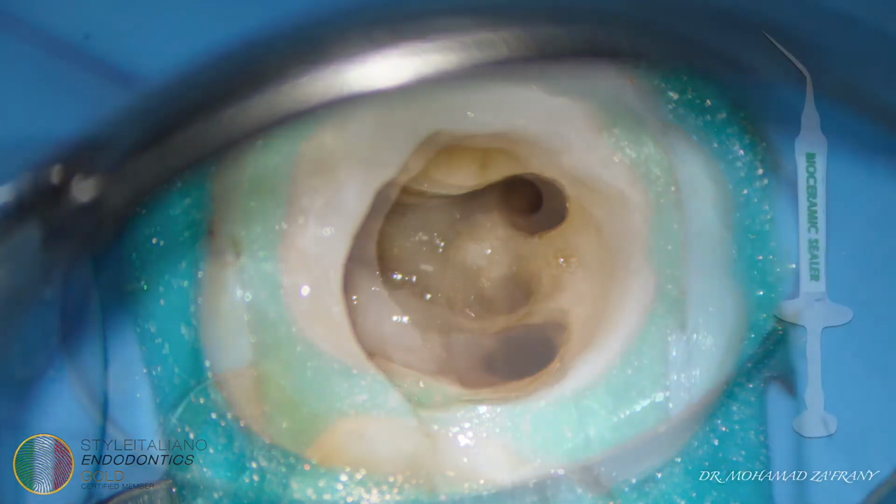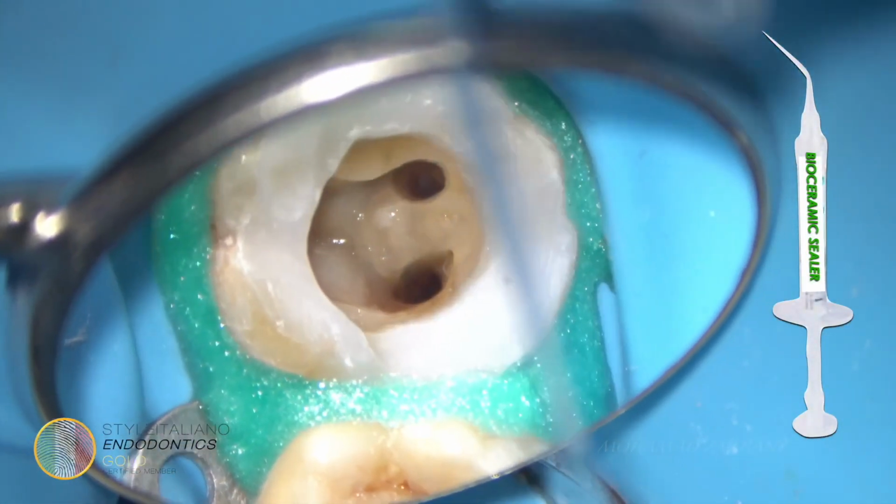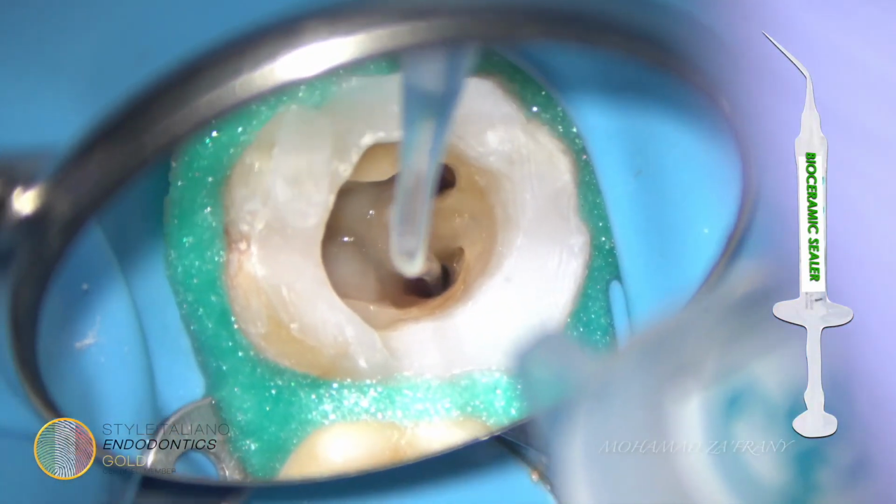Now I'm showing you injection of bioceramic sealer into the palatal canals, and we can clearly see filling of the isthmus in between the two canals.